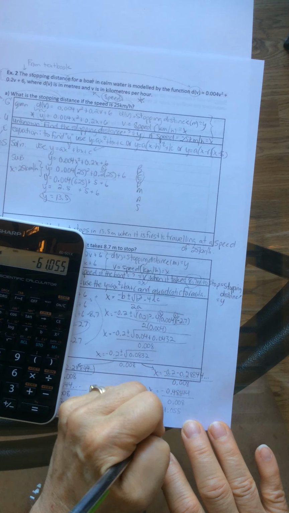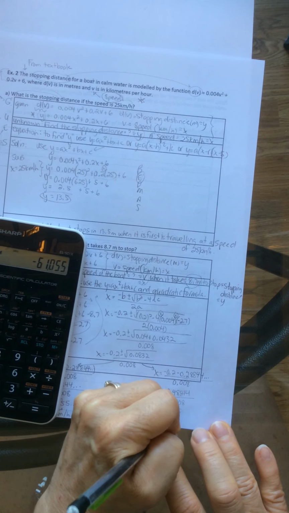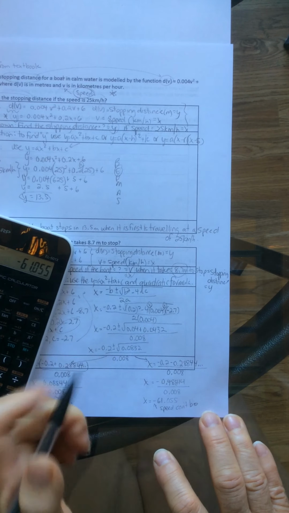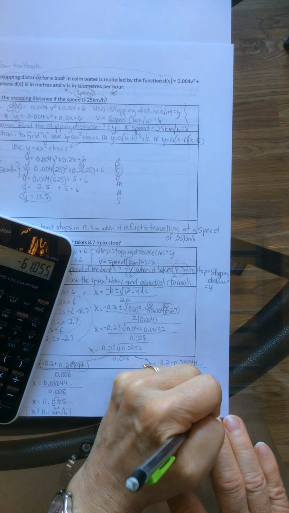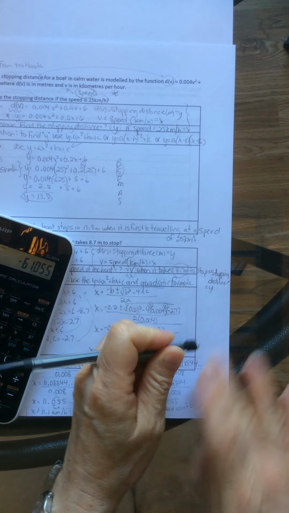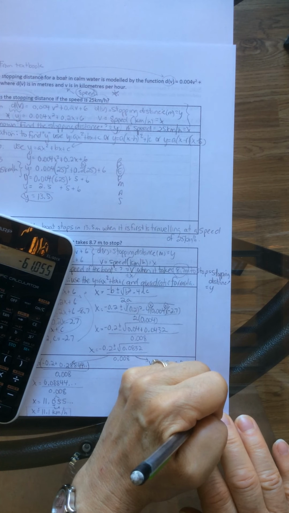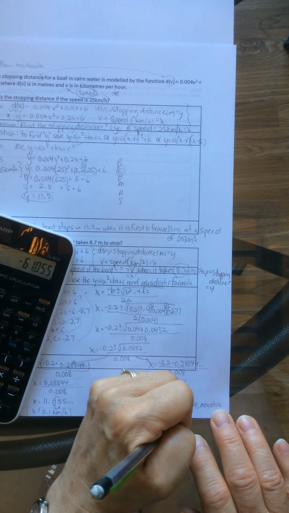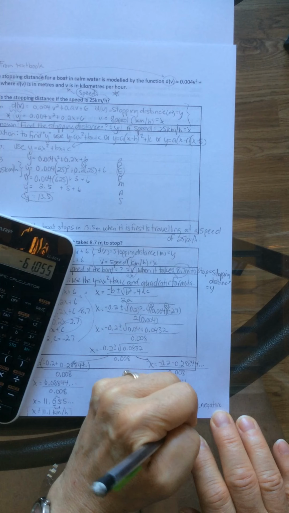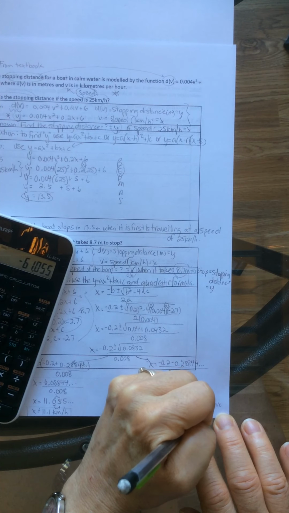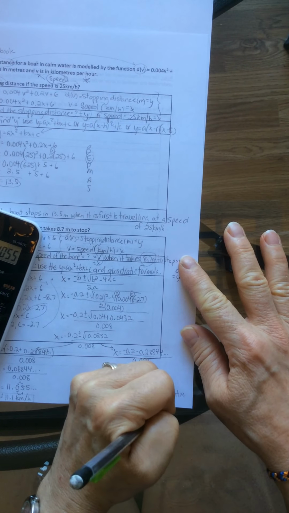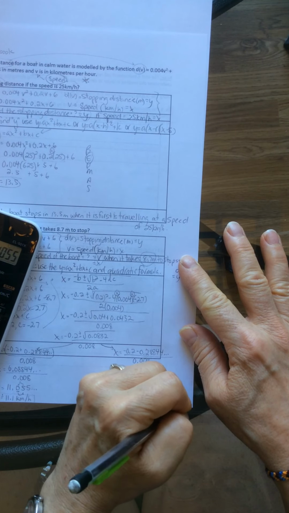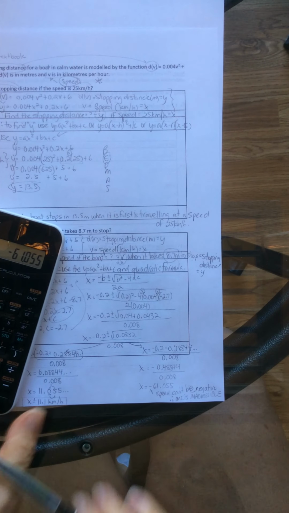Speed can't be negative. So therefore, this answer is inadmissible. In other words, it's not entered into evidence. It's not included.